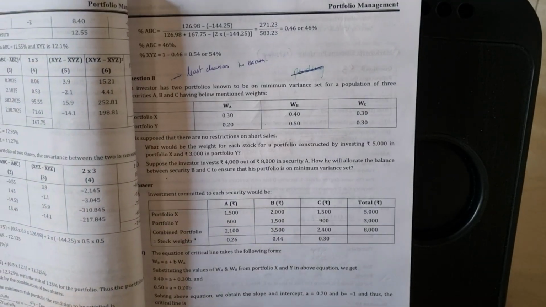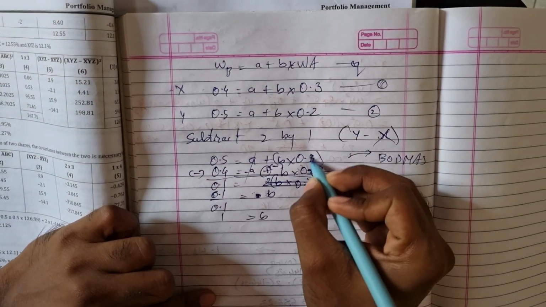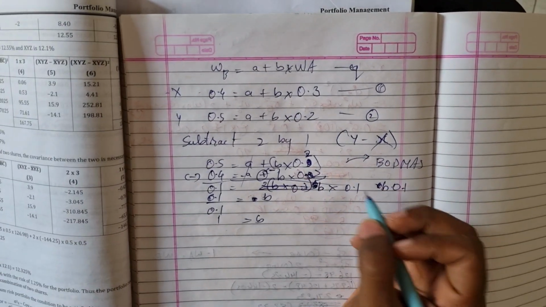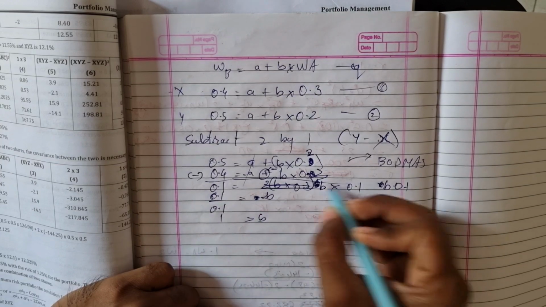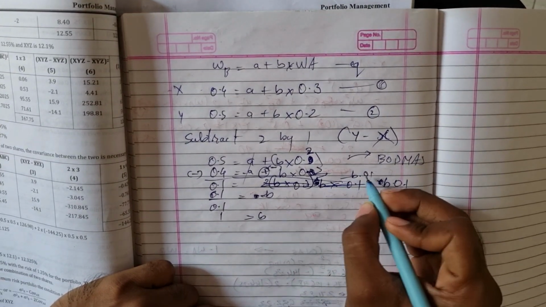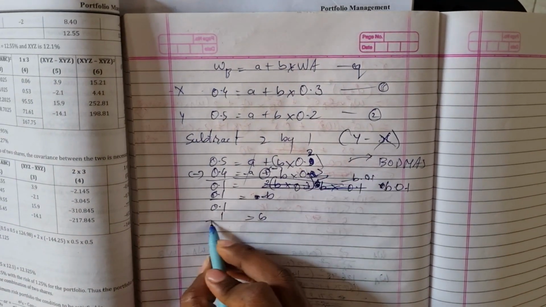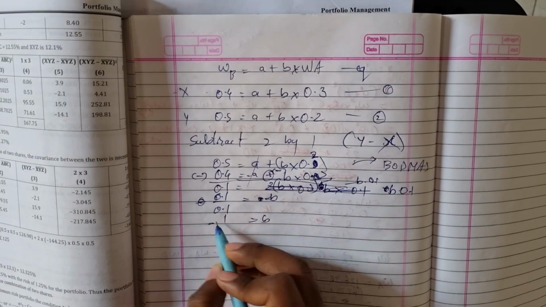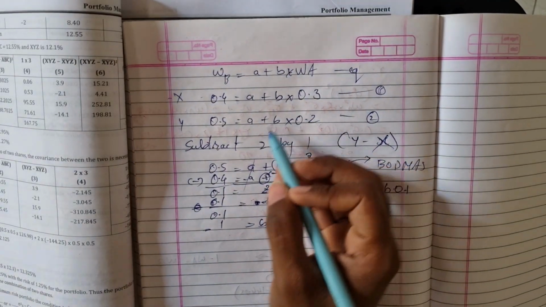Wait a second now. I wrote the equation wrongly. Okay, so here it is 0.2 and here it is 0.3. So 2 minus 3 is minus B 0.1. Okay, don't make this silly mistake. Here it will be minus B, so B is equal to -1. We'll transfer the minus here. So write the equations very carefully.